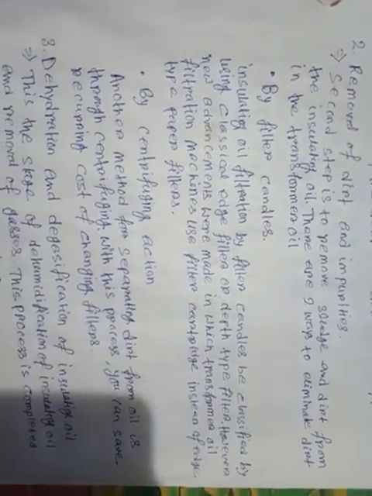Third is dehydration and degasification of insulating oil. This is the stage of dehumidification of insulating oil and removal of gases.